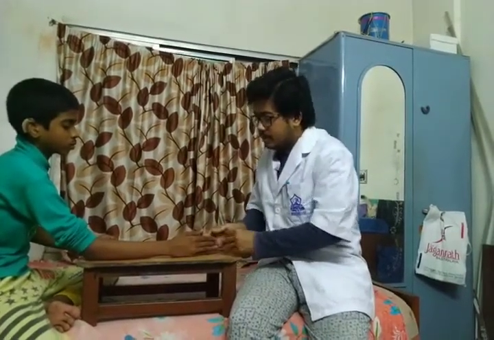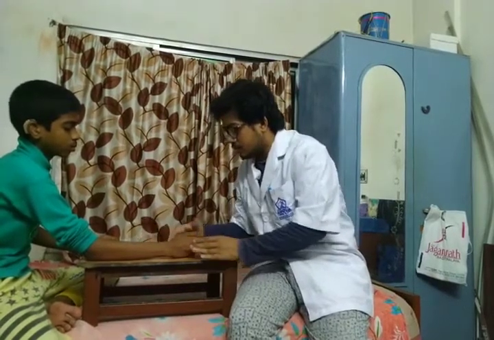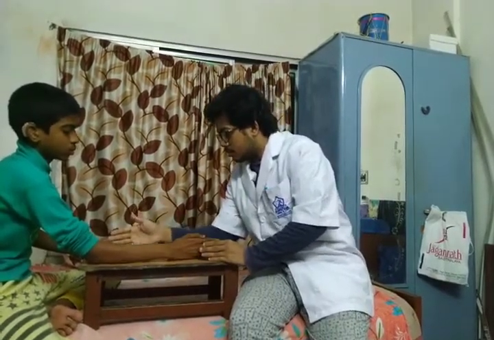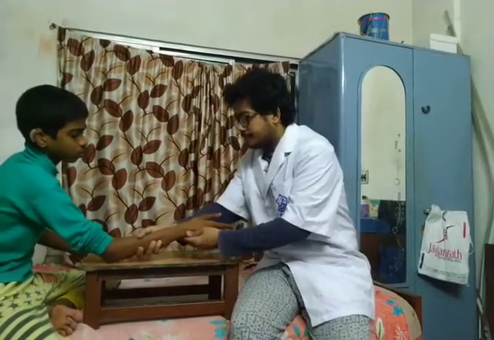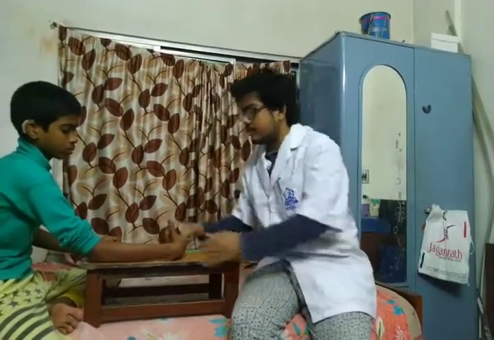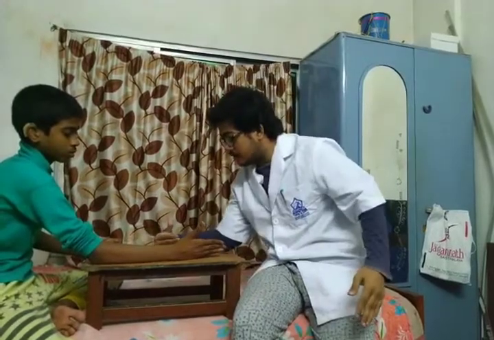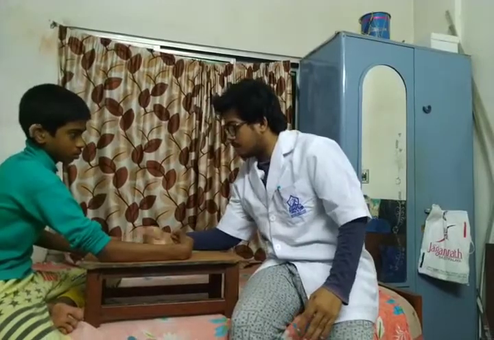The wrist must be relaxed. The fingers must be relaxed, not tight. Do this. Yes. This is gravity eliminated, and it is grade 2.